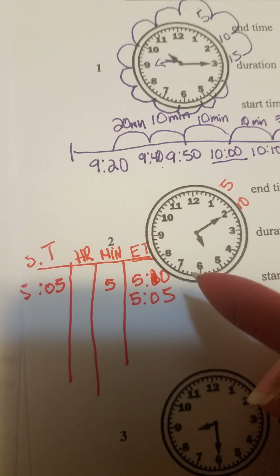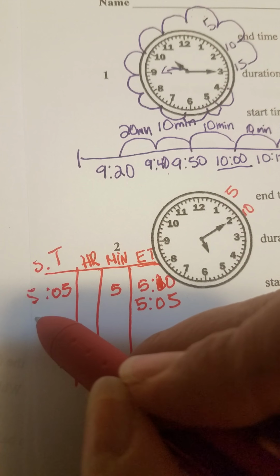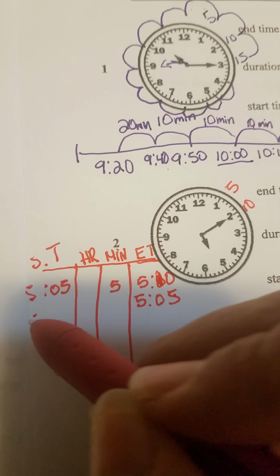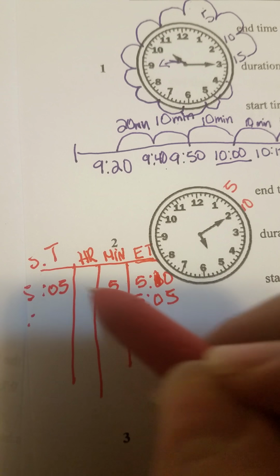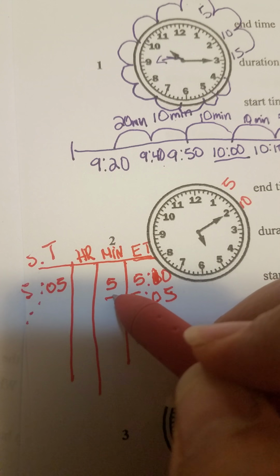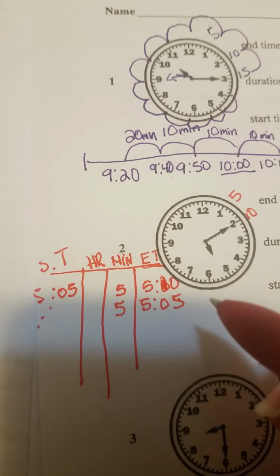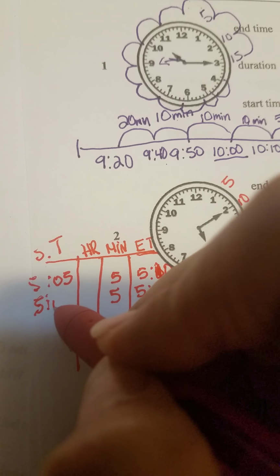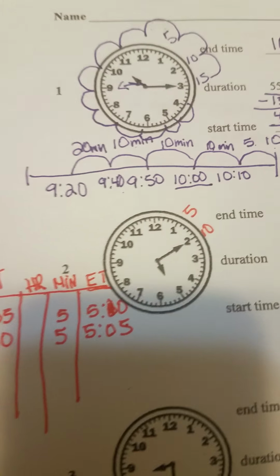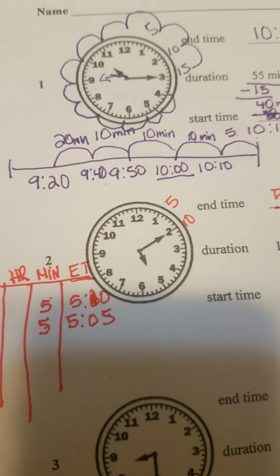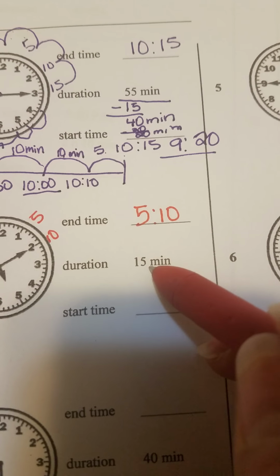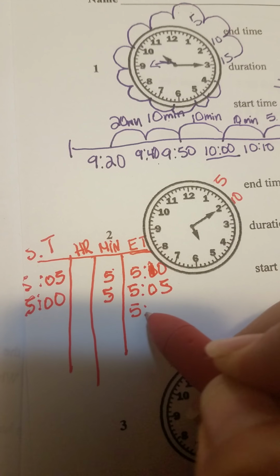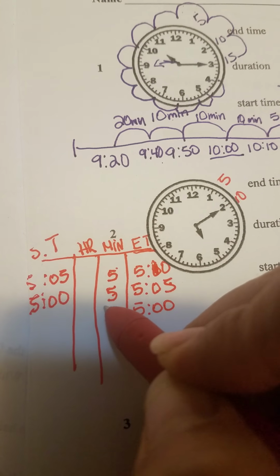Remember when I worked on my T-chart with the other way? I started on this side and ended on this side. Well, now I'm starting on this side and ending on this side because this is my end time and this is my start time. And I'm removing another 5 minutes. 5:05 minus 5, that brings me to 5 o'clock. Okay, so that's already 5:10, and it tells me that I have to remove 15 minutes. So I have to do another 5 minutes. So it's 5 o'clock, and I'm going to remove 5.